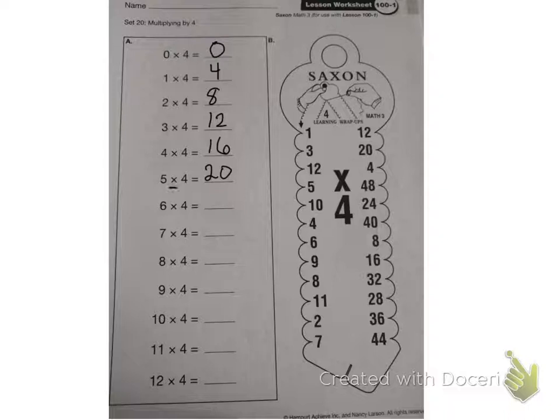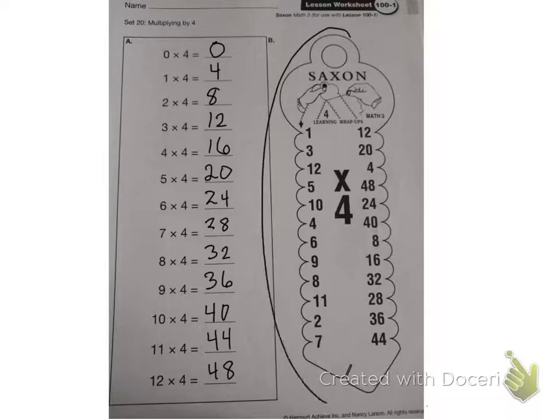Remember, this times symbol means groups of. You can also say it as 6 times 4 is 24. 7 times 4 is 28. 8 times 4 is 32. 9 times 4 is 36, 10 times 4 is 40, 11 times 4 is 44, and 12 times 4 is 48.